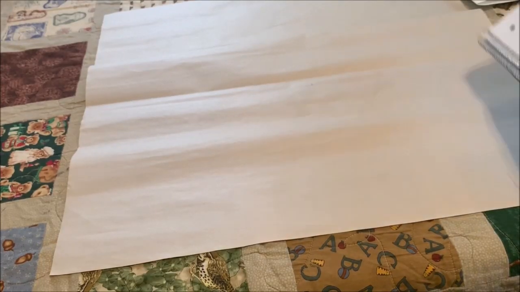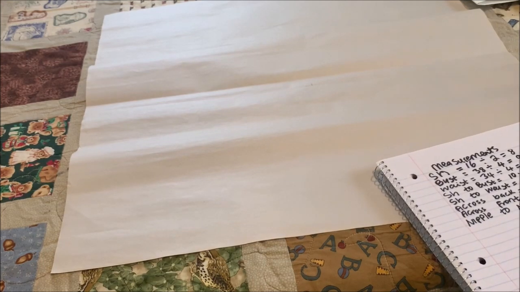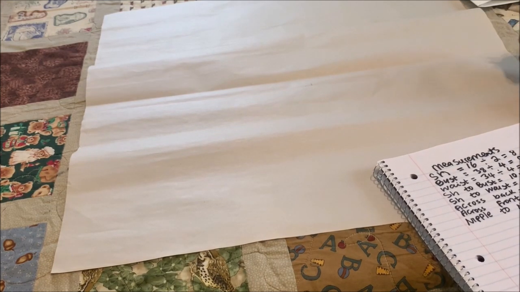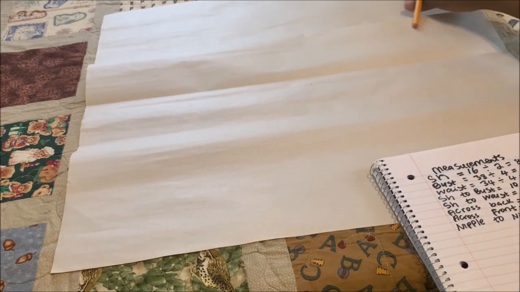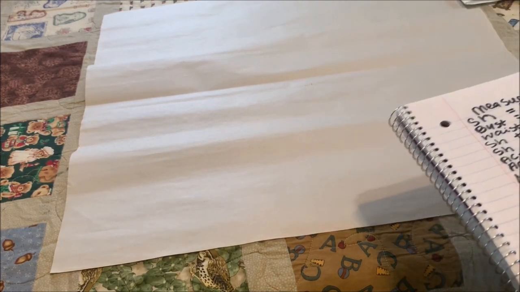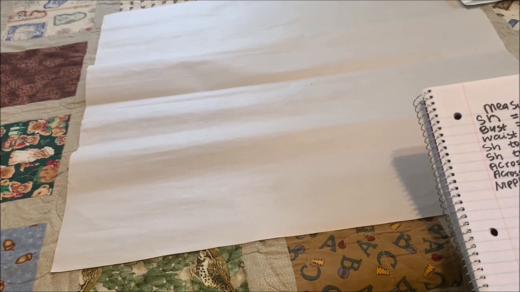Okay, welcome back everybody. So today we are going to be drafting the perfect bodice. We're going to draft a bodice that will be form fitting, without any bulging on it. We're going to draft from the shoulder to the half length.